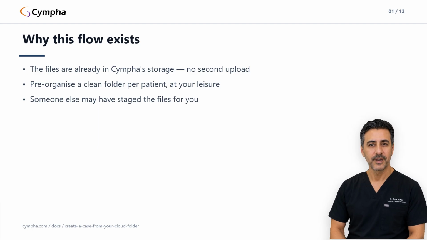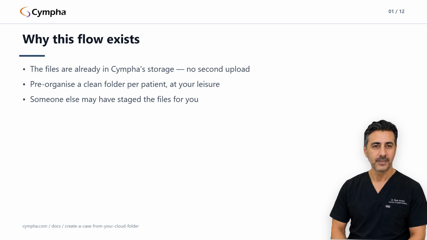Second, it changes when you organize. You can build a clean folder per patient at your leisure, days before any case exists, and the case step becomes trivial. Third, you might not be the one who put the files there. The desktop agent, or a colleague, may have staged them into your cloud for you. In that world, case creation is purely the clinical form. The file handling already happened.